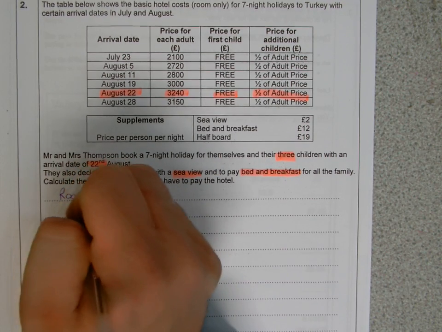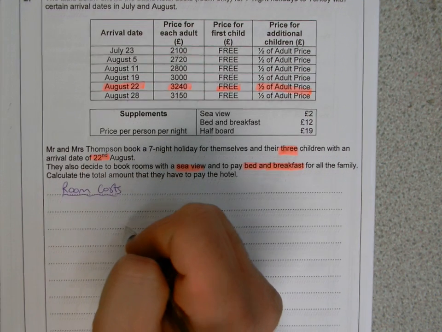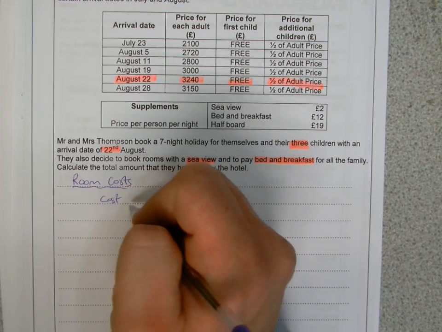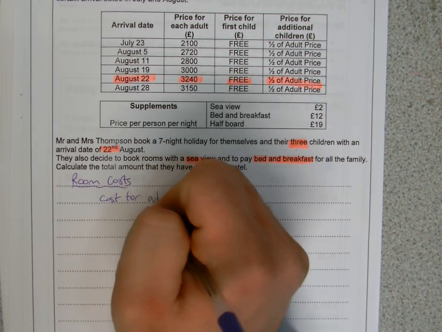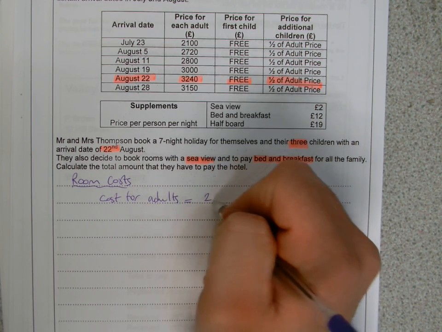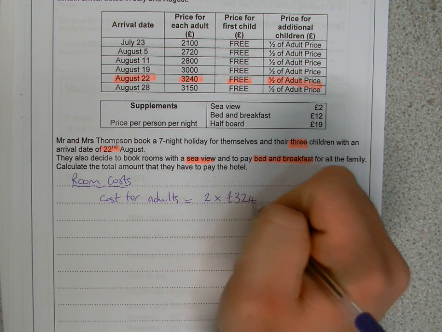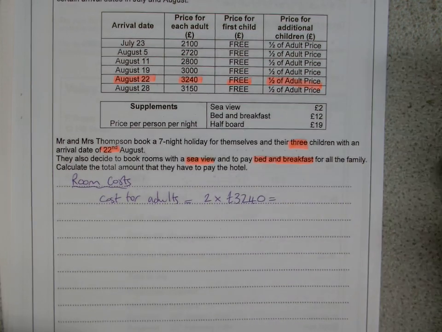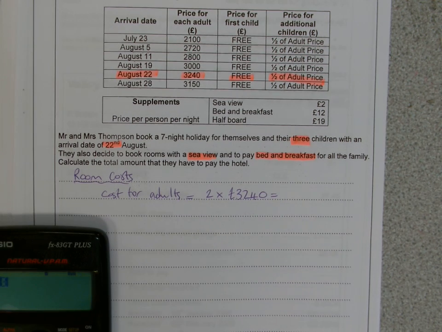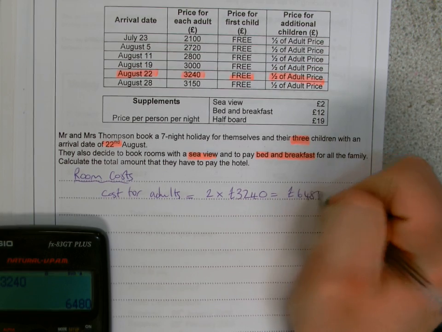Okay, so maybe I'll do a little subheading there, room costs, and then we'll do the costs for the adults. Cost for adults. There's 2 adults, so it'd be 2 lots of 3,240. Let's get my calculator. So 2 times 3,240, and that comes to £6,480. That's for the adults.